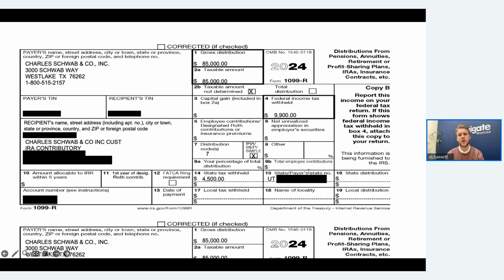If they know, they'll put it, like in this case. But if it's unknown, they'll usually check that box and leave it up to the tax professional to determine the true amount that is taxable. They're not claiming that they know exactly what it is. So you'll see that box checked, and it may leave it a little funky if it's a Roth IRA or pulling from a Roth 401k, something like that.